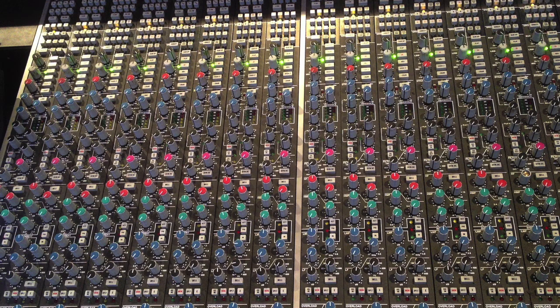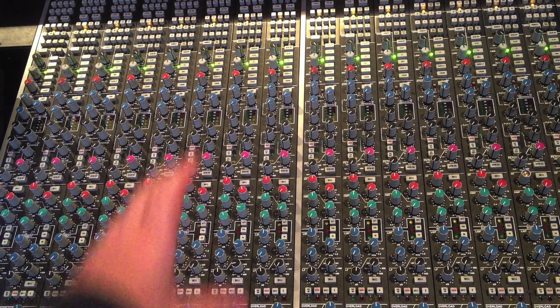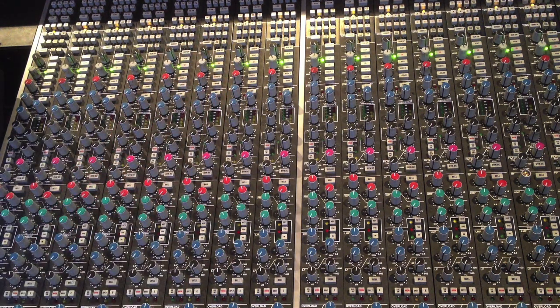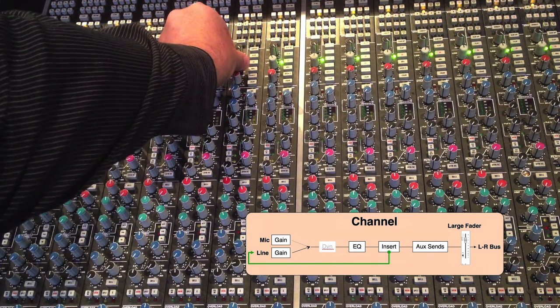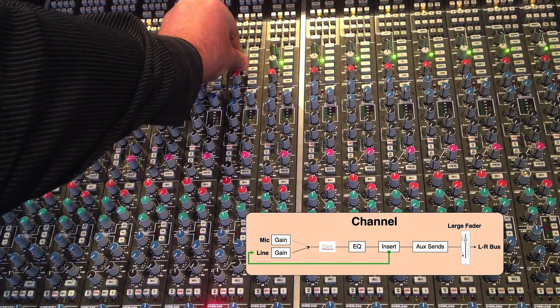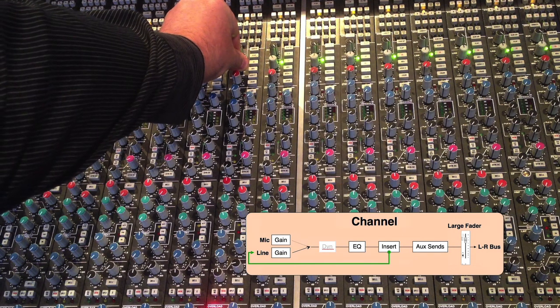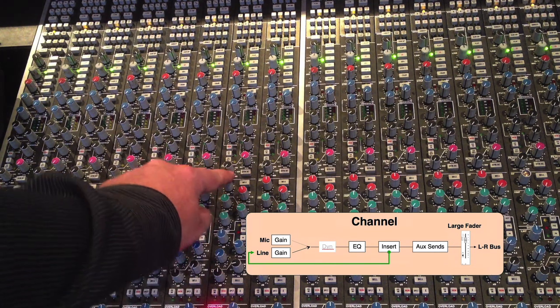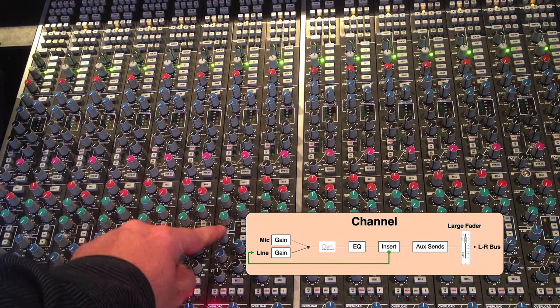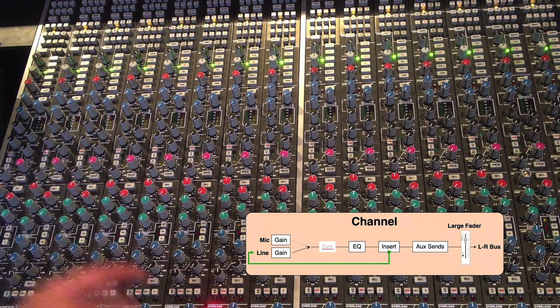Now the default on the SSL-K is to have the insert point happening after the EQ. And therefore, if we activate our loop, and if we activate the EQ with its 4 bands set to unity gain, normally the sound shouldn't change much.